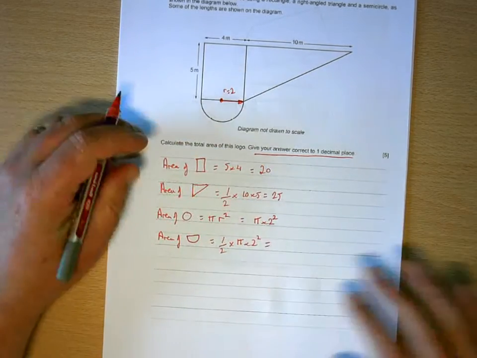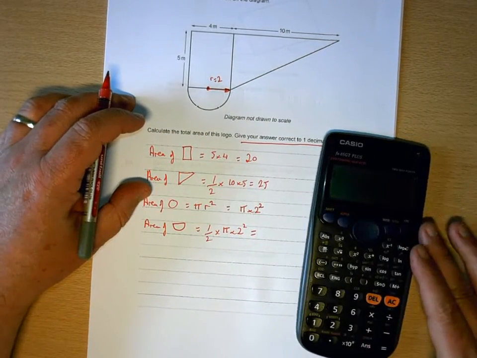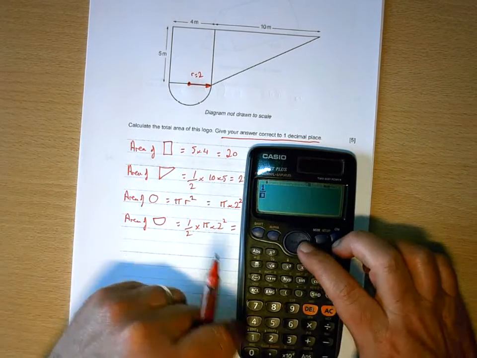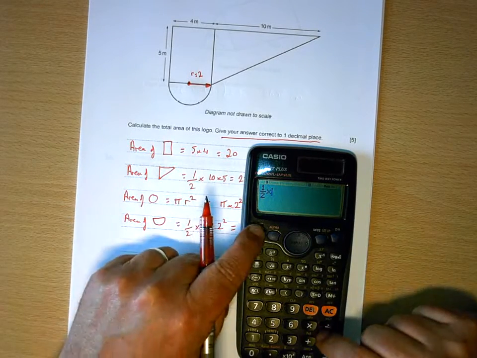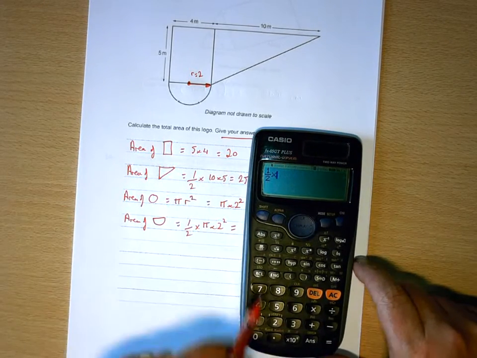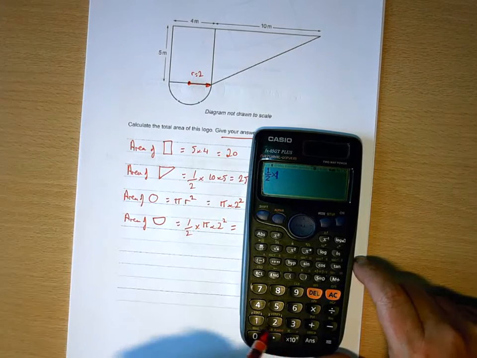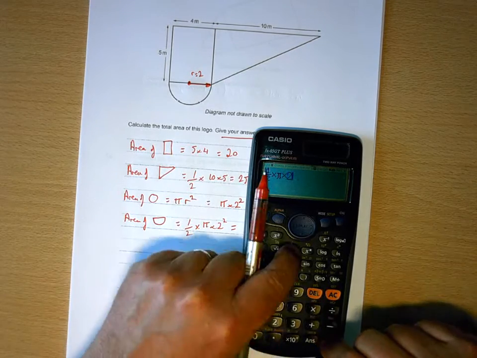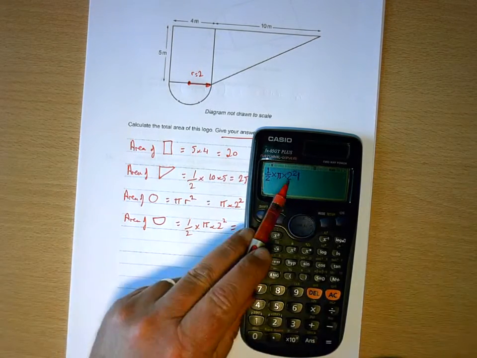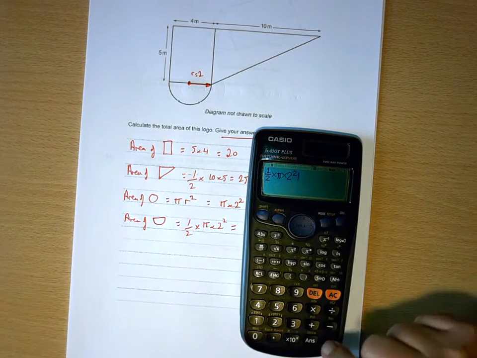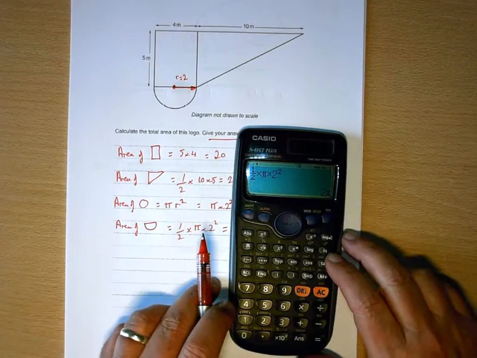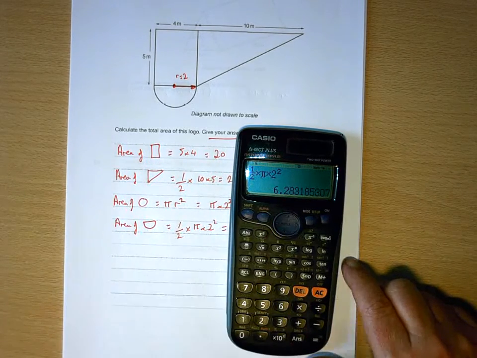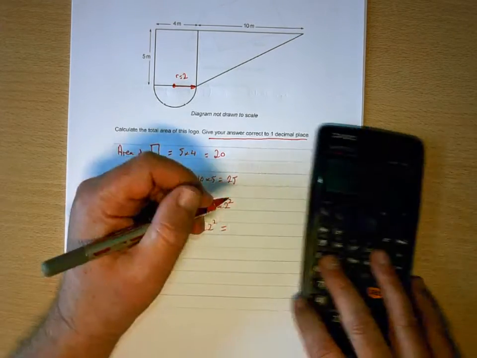And we can plonk that into our calculator exactly as we see it. So we'll do a half times pi. Pi on your calculator is shift and then it's the standard form button. You can see the pi just above it. So shift pi times 2 squared. So it's on my calculator in exactly the same way I see it there. Press equals 2 pi, turn it into a decimal, 6.28, for one decimal place, 6.3.